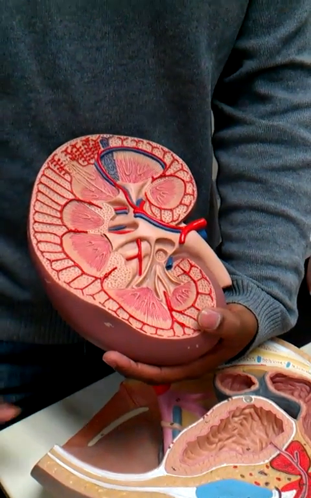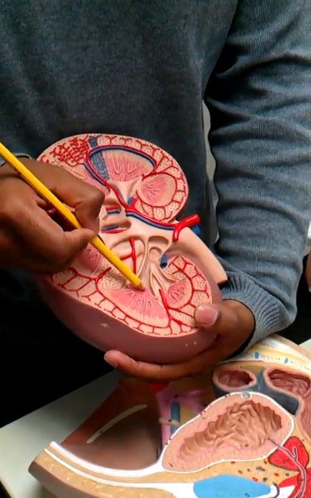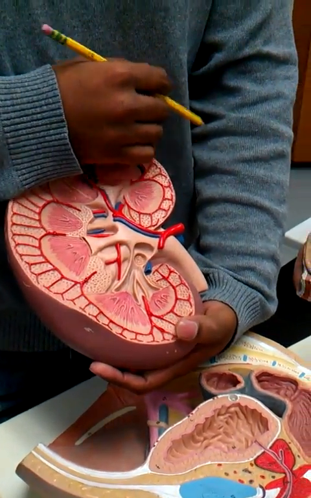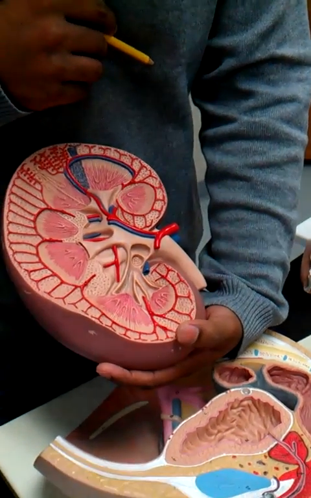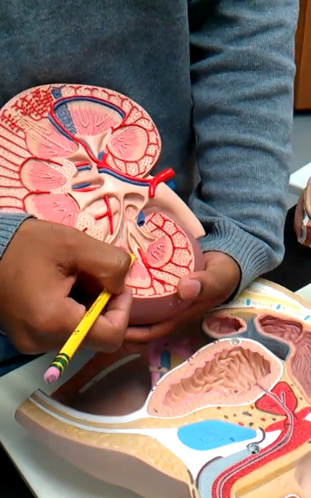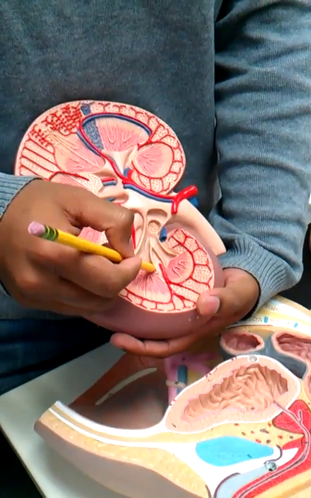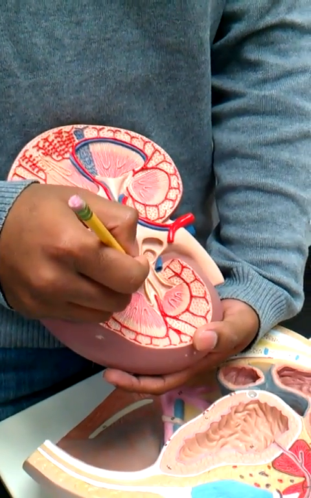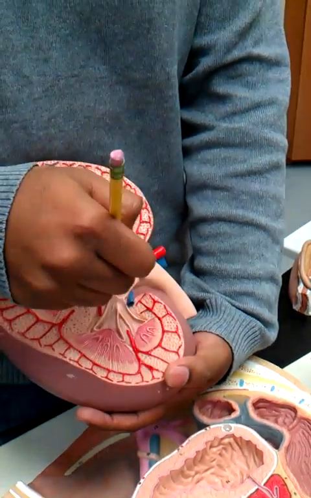Renal papilla, which is just the tip of the pyramid. Then we got the renal pelvis. Like I said, the minor calyces collect urine into the major calyces. Now the major calyces are going to collect urine into the renal pelvis.